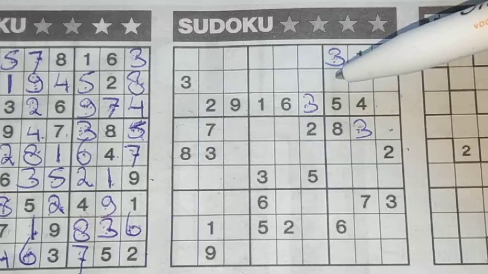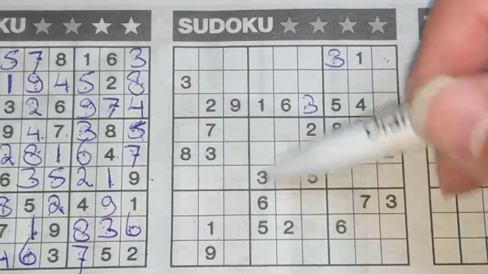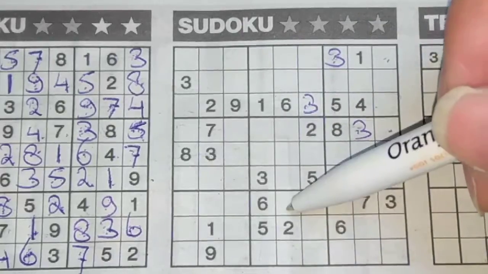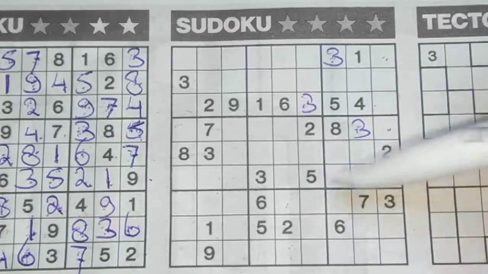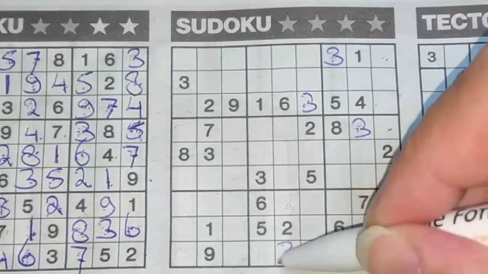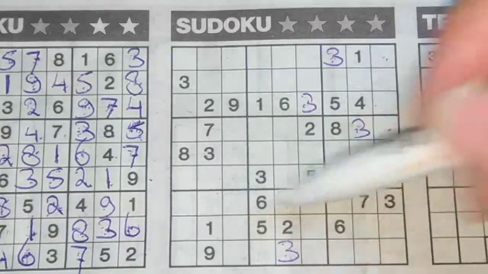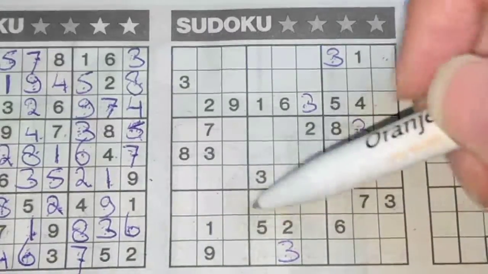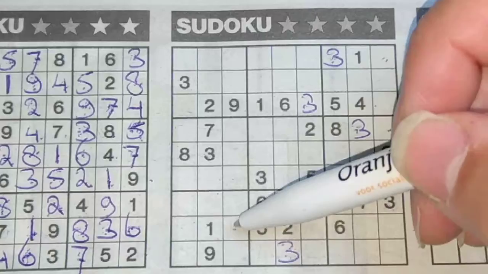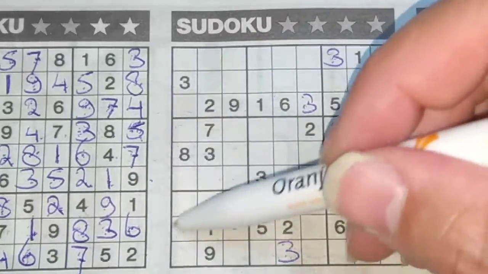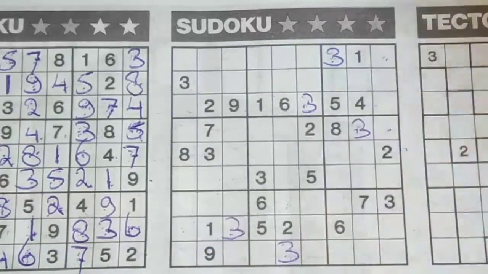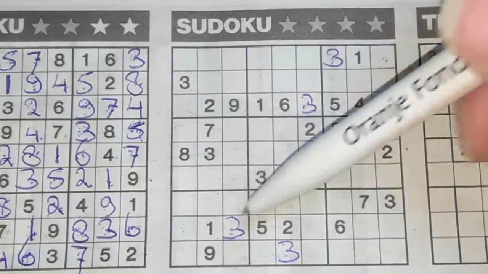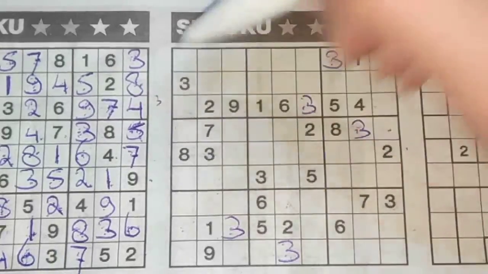A 3 in this column, 3 in that column, so in the middle column, the only 2 places for the 3 should be here or there, but I see here 3, no 3 there, 3 should be here. 3 in this row, 3 in the last row, so in the row between, the only 2 places for a 3 should be here or there, but I see here 3, no 3 there, 3 should be here. And all the 3s are used, I can see, yes, alright.